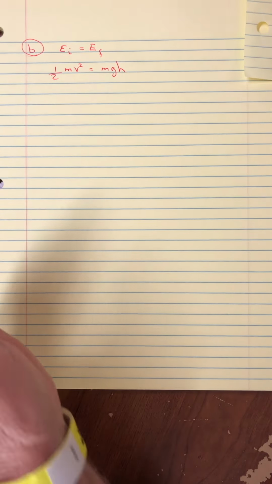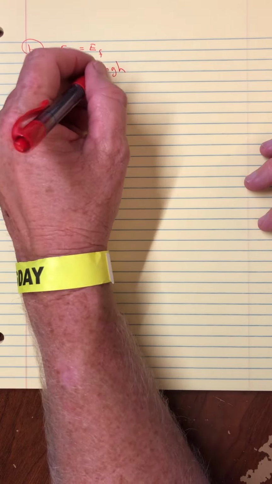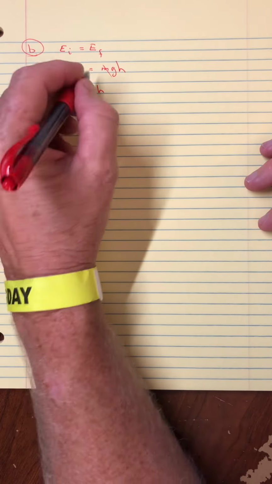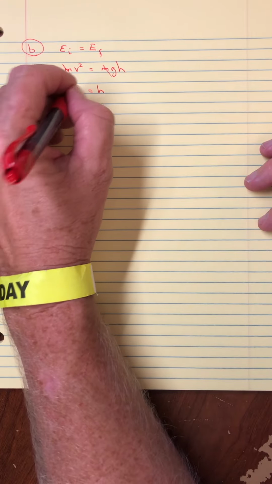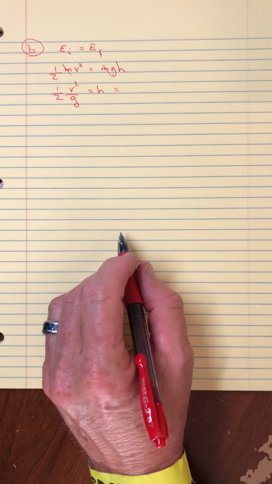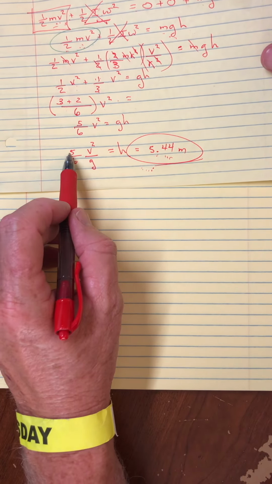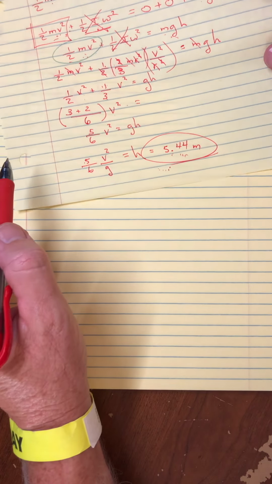And so if that's the case, then I can cancel an m and move the g to the other side, and I will get a height. Notice when it was rolling, I had a 5/6.